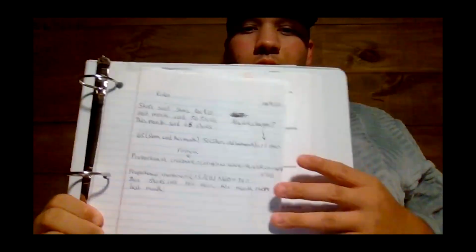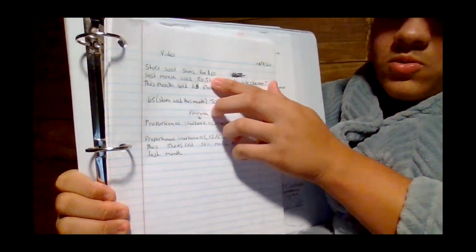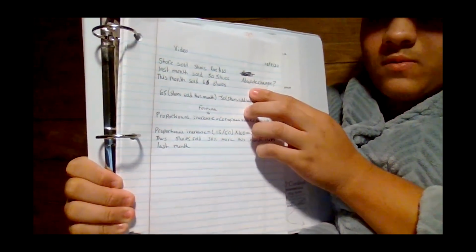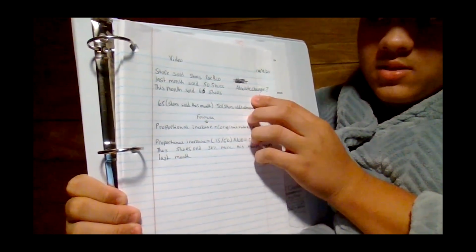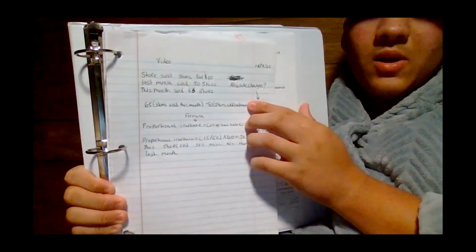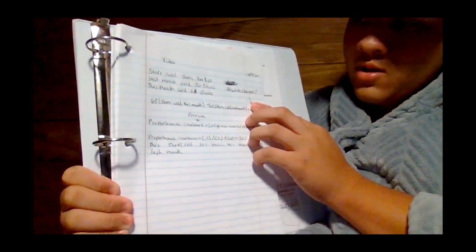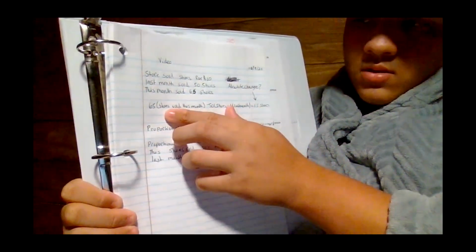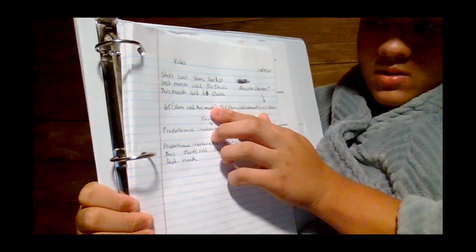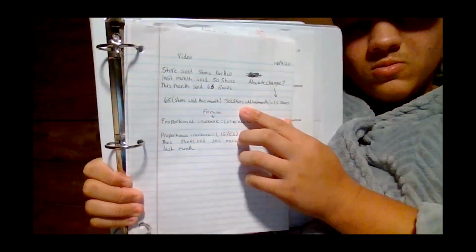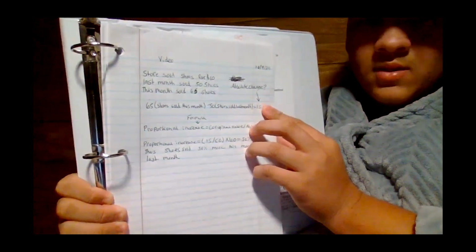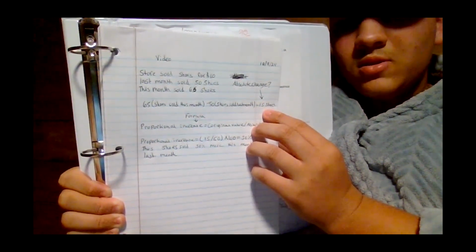So my first example is a store sold shoes for $10. Last month they sold 50 shoes, and this month they sold 65 shoes. And we are trying to find the absolute change for how many shoes they sold in total. So 65 shoes sold this month minus the 50 shoes sold last month equals 15 shoes. And the answer, 15 shoes, that's the absolute change.